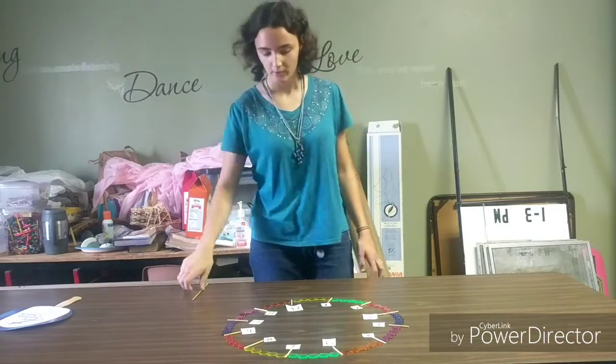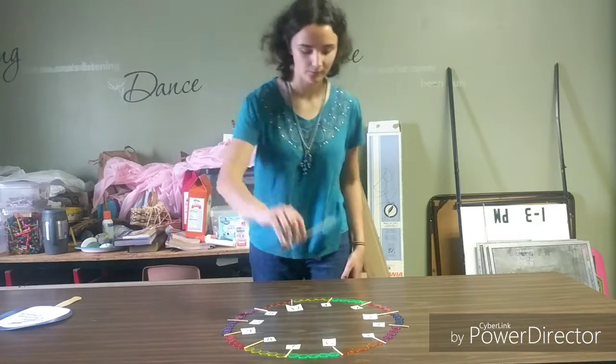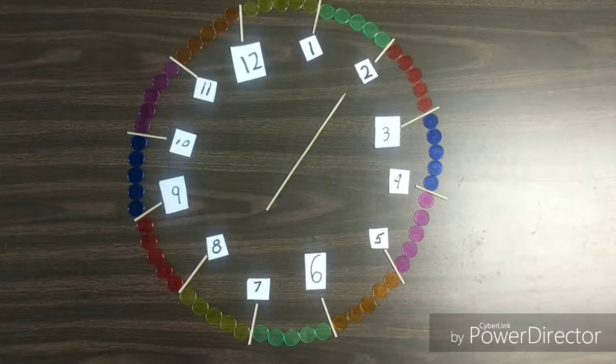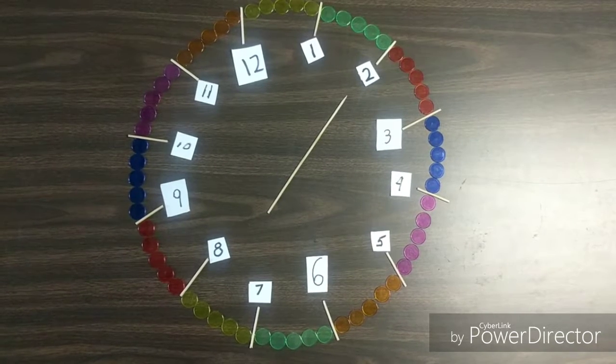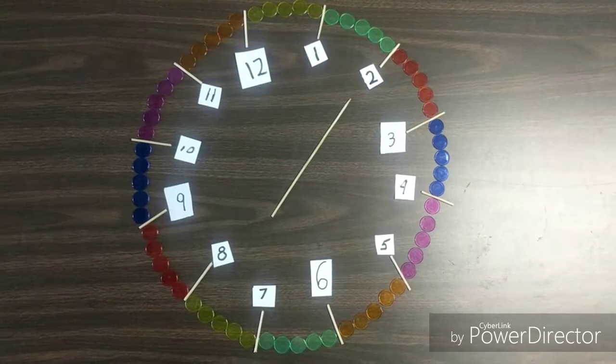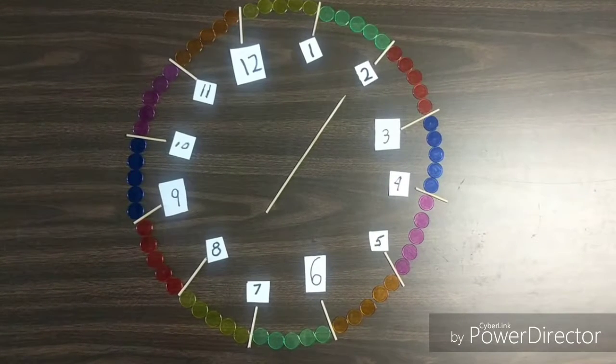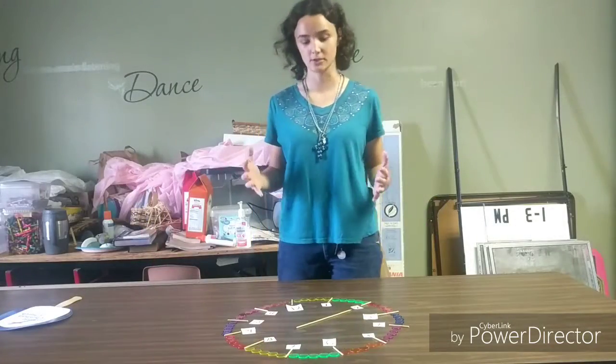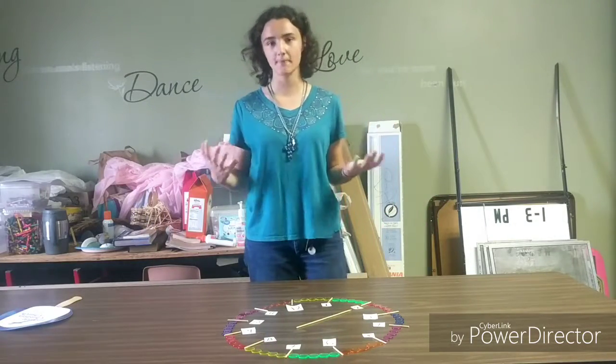For example, if I have my longhand here, if it's pointed at the 2, I know that I have 2 sets of 5 counters. So if I want to find out how many counters there are, I can count by 5s. So 5, 10. There are 10 counters, or 10 minutes have passed.